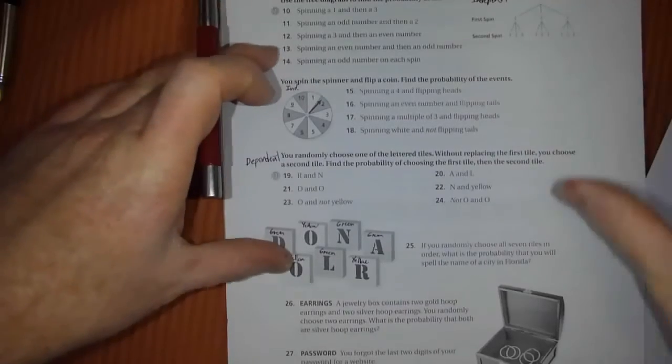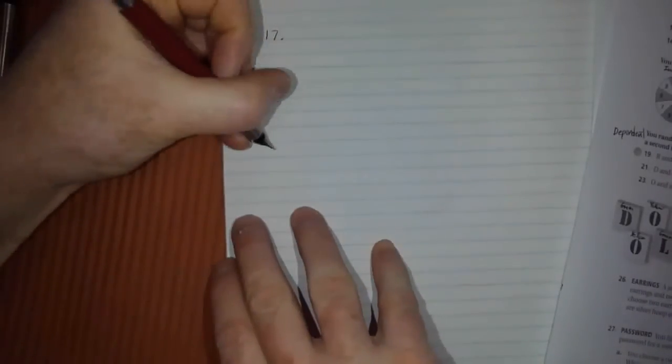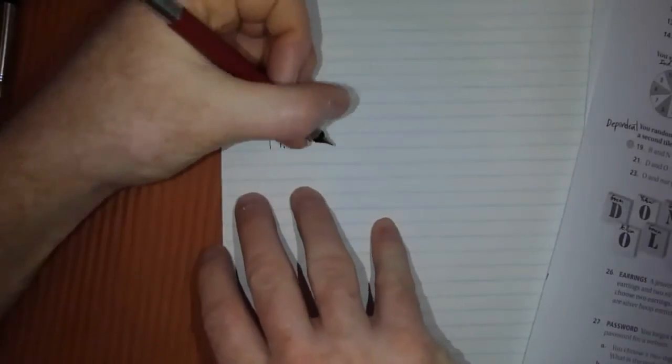What are my chances of drawing an R? Okay, how many R's are there? I'm looking at it.